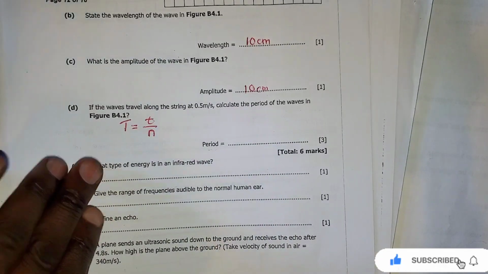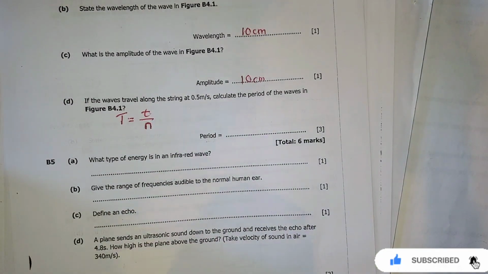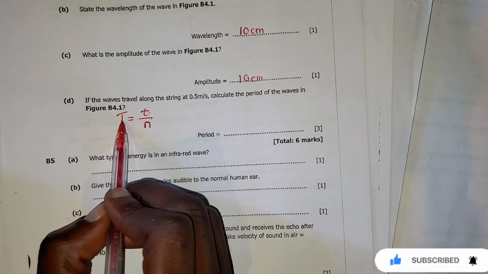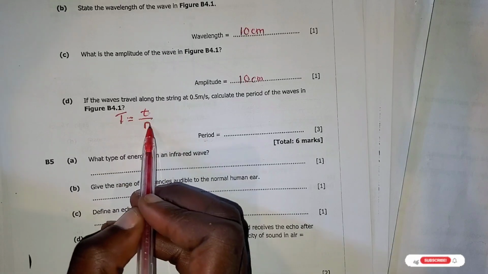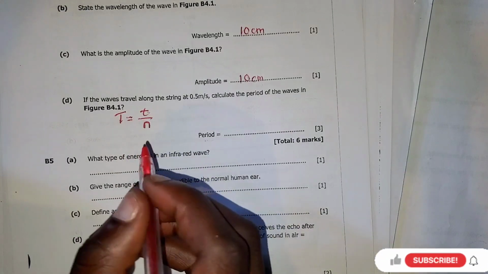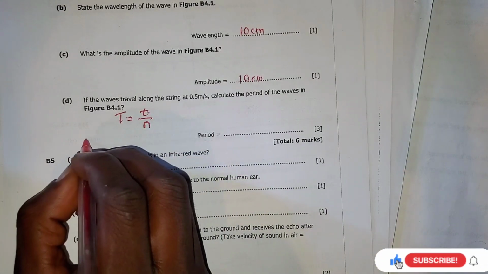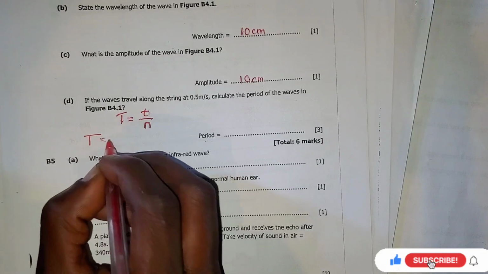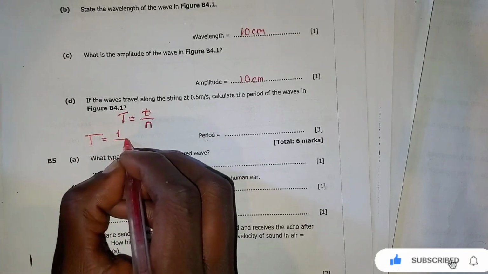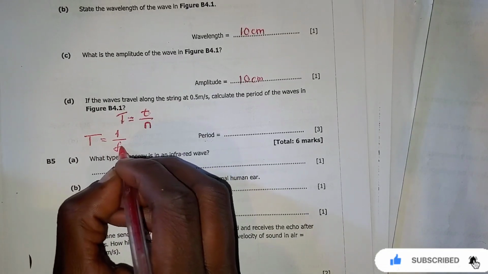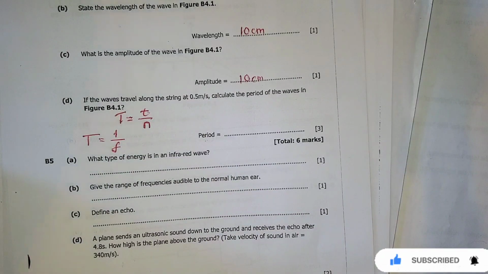Look at this formula. Period is equal to time taken over number of waves. But there is another formula we can use, which is period is equal to 1 over frequency.